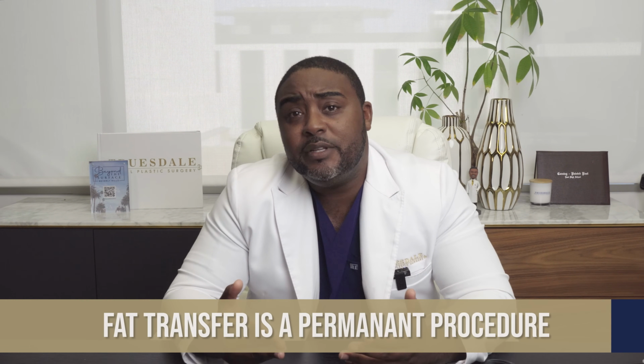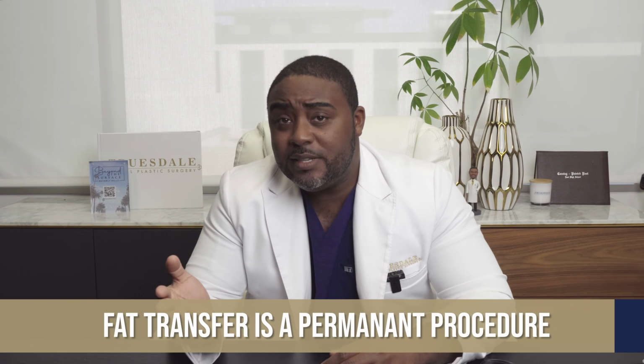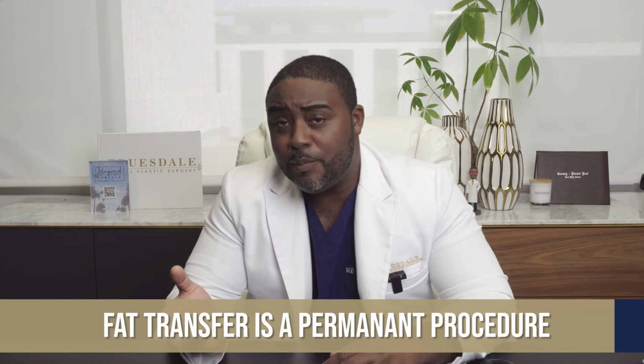Unlike other fillers, dermal fillers, which really require multiple treatments, and over time you need more and more, fat transfer is relatively a permanent procedure. As long as that fat would have lived in other parts of your body, it will probably live that same amount of time in your face.